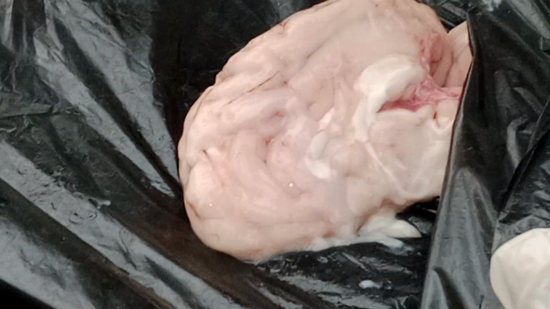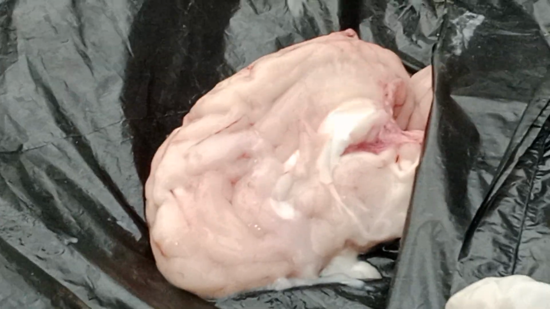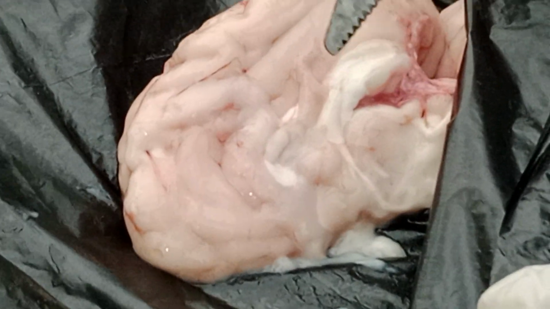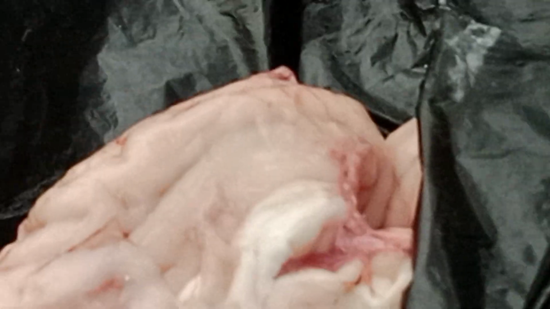Now listen carefully. In the internal regions, there are the thalamus, hypothalamus and pons. This area is called the pons, which acts as a relay center, and the thalamus also acts as a center for signal transmission.